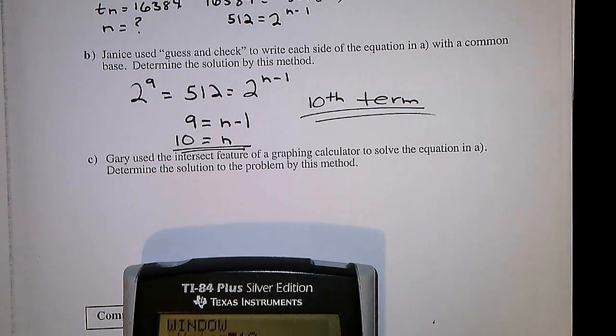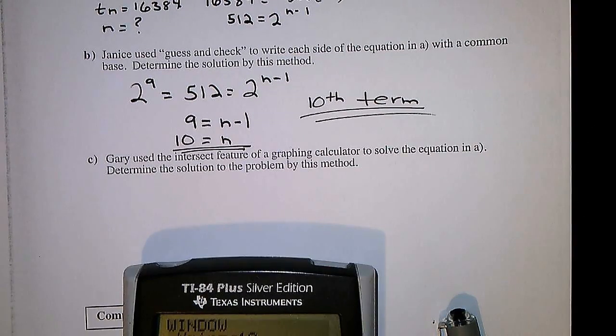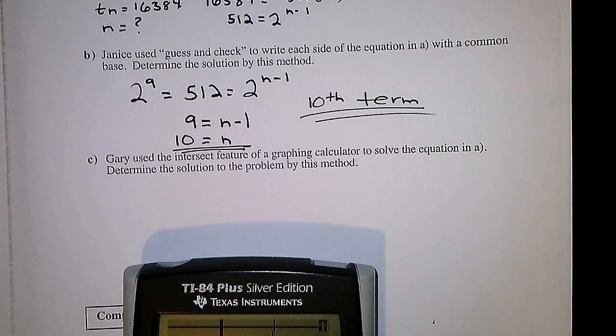So I'm going to change the values of my window, mainly focusing on getting my y values really big because I need my y maximum to include this line that's at 512. So I'm going to make y max equal to 550. I'm going to graph it. So there's my first line at 512. There's my second line. So what I'm going to do is find the x value of that intersect. So second trace intersect. I'm going to press enter.